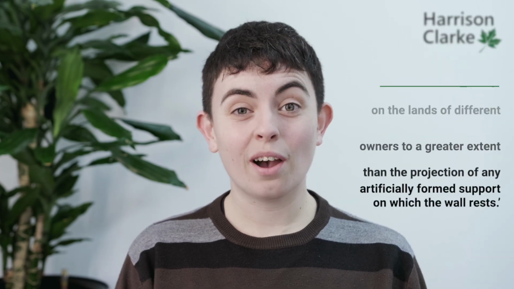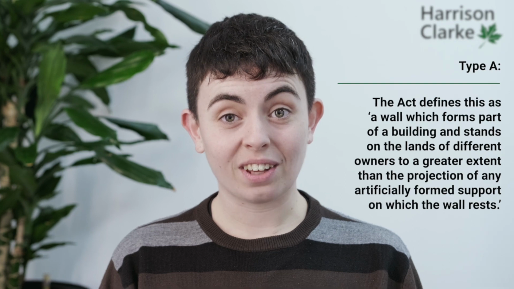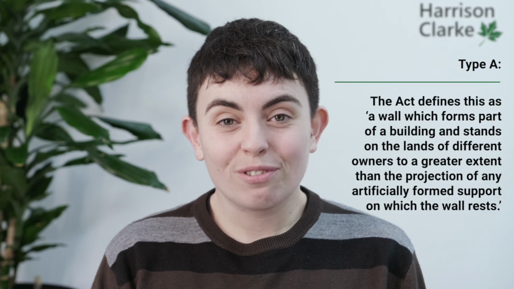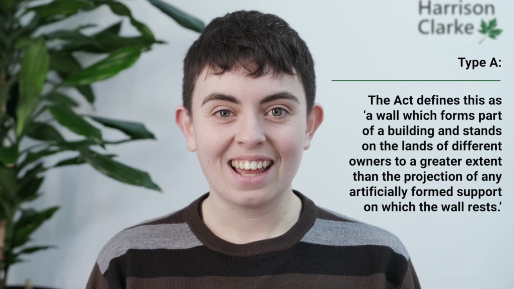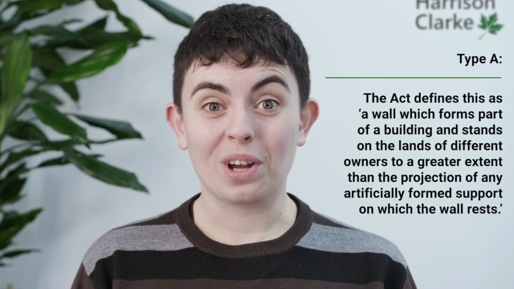The Act defines a Type A party wall as a wall which forms part of a building and stands on the lands of different owners to a greater extent than the projection of any artificially formed support on which the wall rests. We appreciate this is fairly wordy and a little confusing, so let's break it down.